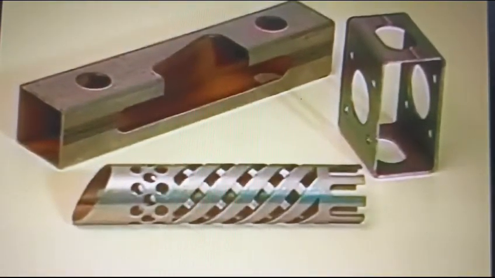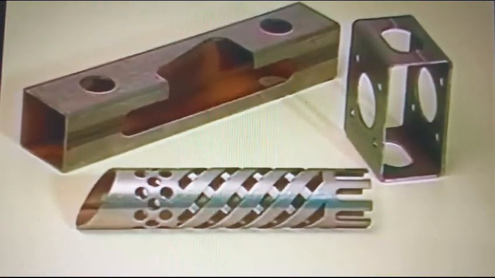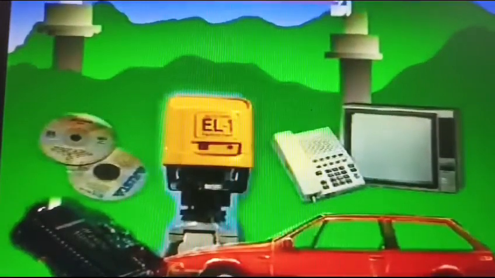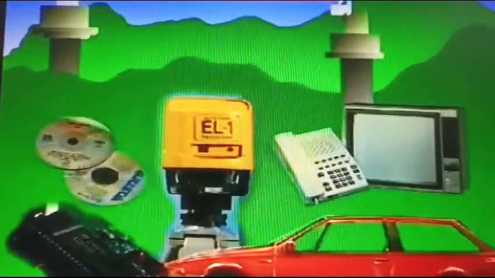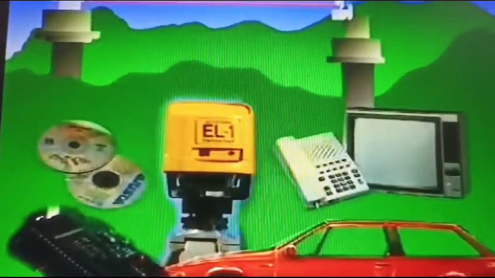The number of laser applications has grown enormously over the past decade, and this trend is expected to continue into the 90s. Nowadays, lasers are used for cutting, welding, and marking. They also find uses in communication, in measurement technology, in medicine. The range of applications stretches from the automotive sector to integrated circuit production. In this film, we will concentrate mainly on cutting, using a CO2 laser.